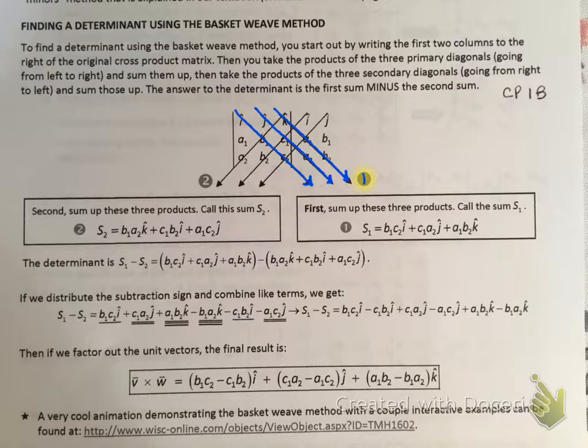Okay, for the second summation, let me erase this. For the second summation, you're working right to left. So I'm working on these three that I just highlighted. If you want to read them off, for instance, the j component is going to be a1 times c2. The i component is going to be c1 times b2. And the k component is going to be a2 times b1. Okay, so that's how we do this. And once we get the second sum, we're going to take sum 1 minus sum 2. Okay, so that's how this works.